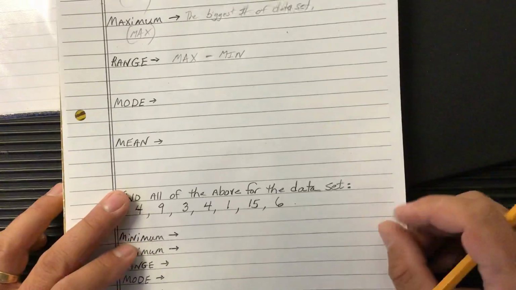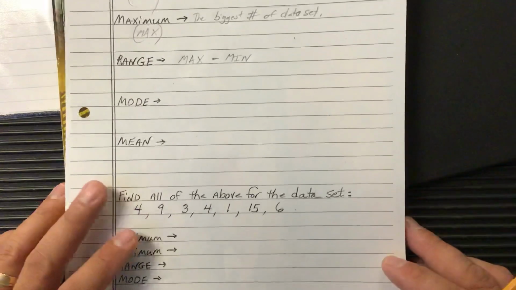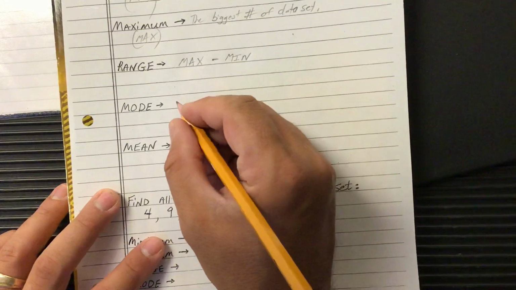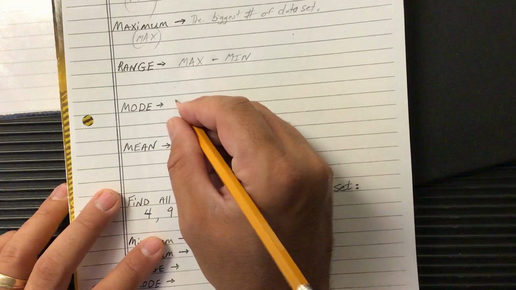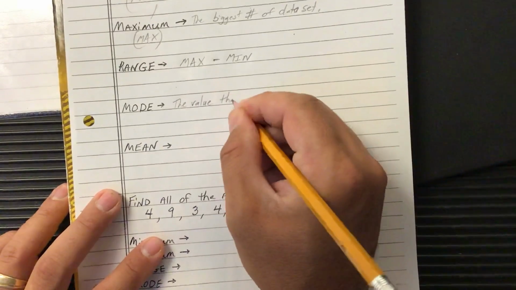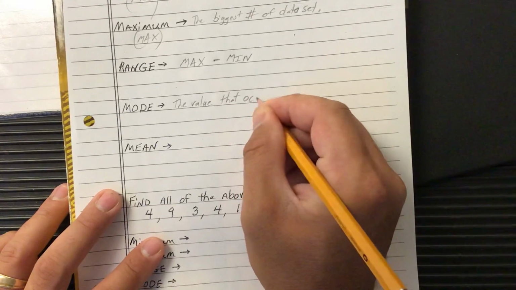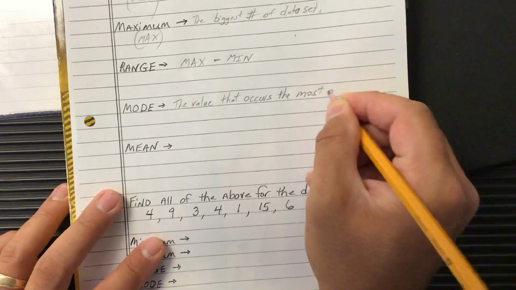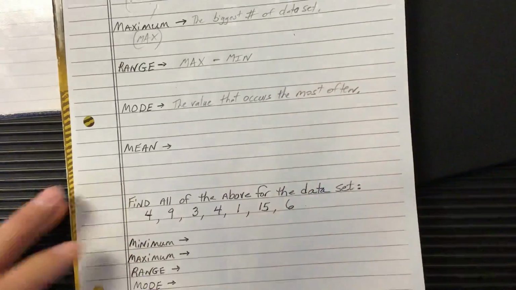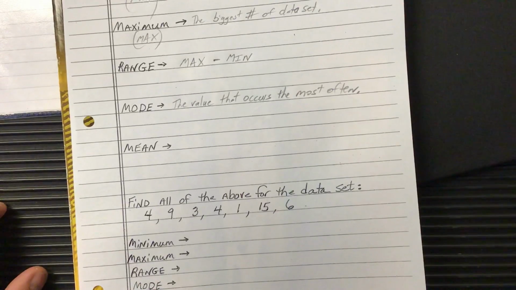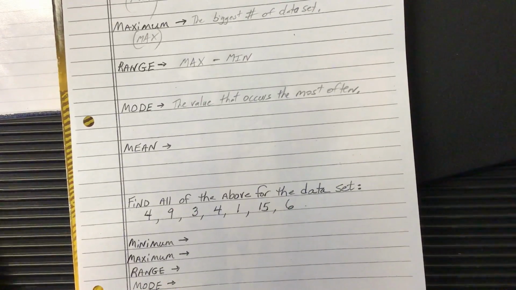Remember what mode means? That's a tricky one. Mode is the value that occurs the most often. The number you see the most. So that one that's listed 3 times compared to everything else listed twice.